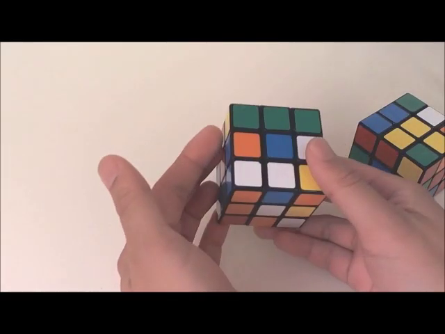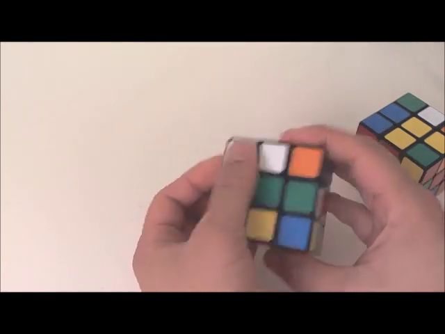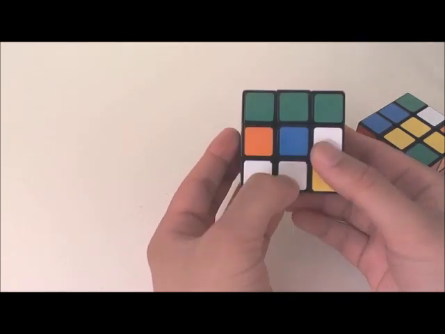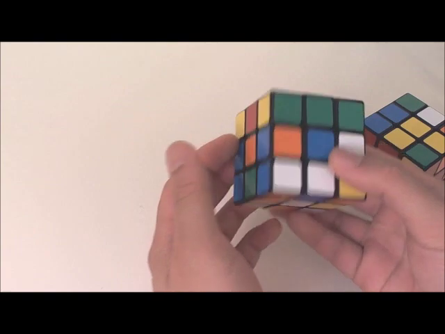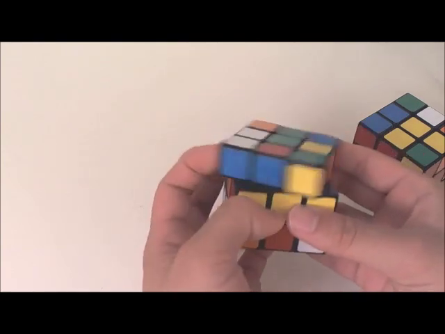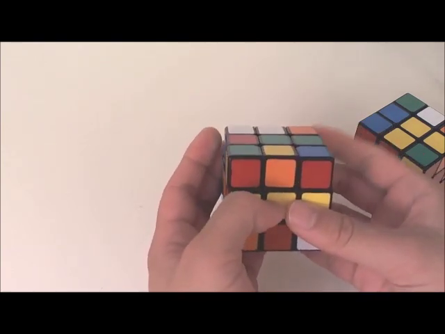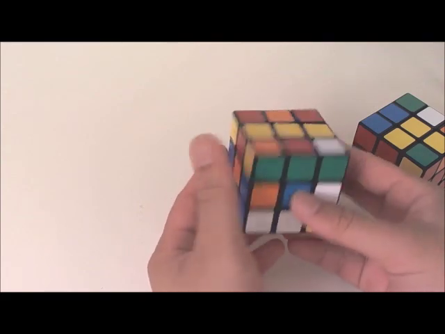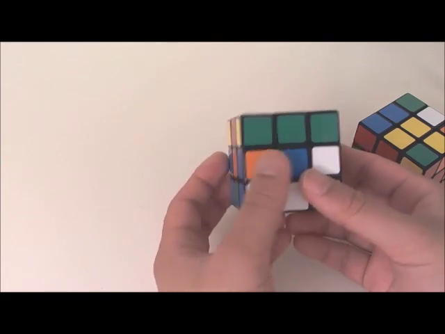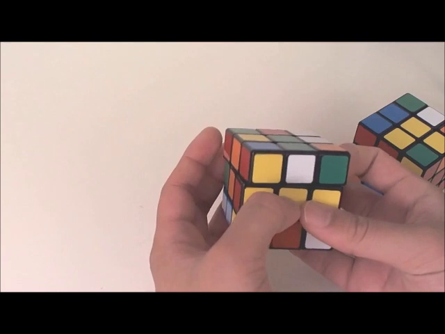which is the same as the first one. Still got the 4 wrong here and the 3 wrong in the front and 1 down here, but instead of doing a B prime and locking myself in that really gross pattern of wasting moves, I'm going to do a B.